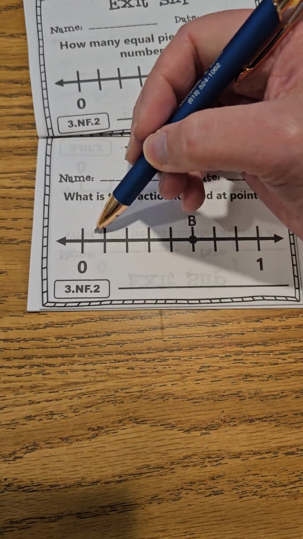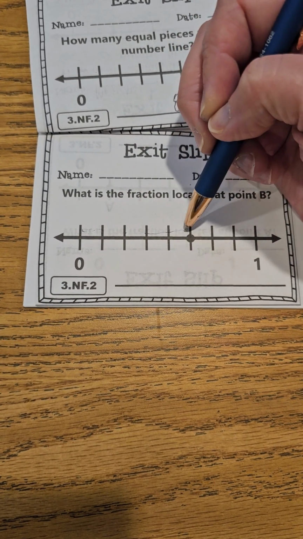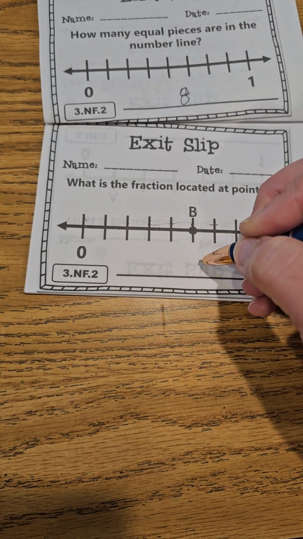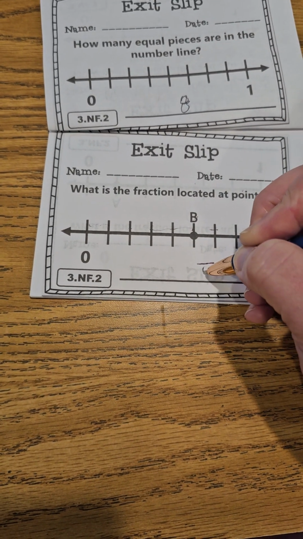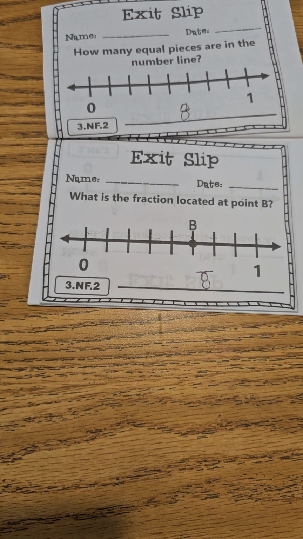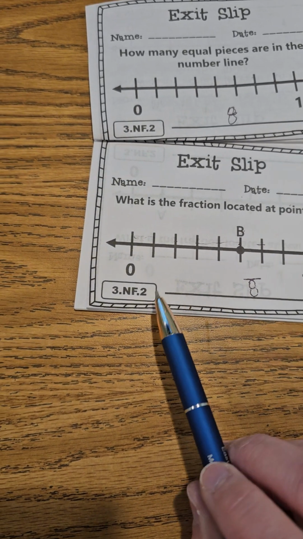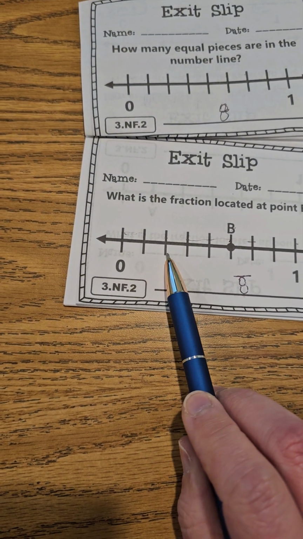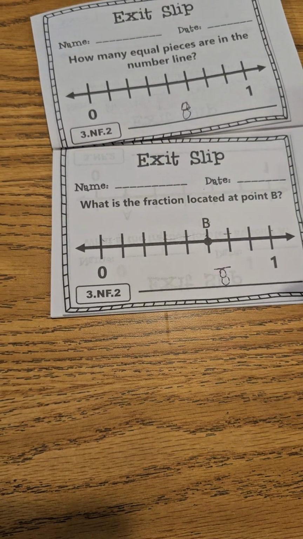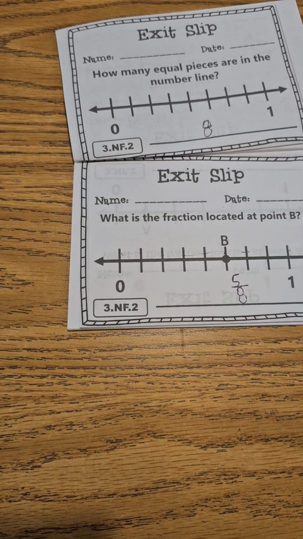So let's count. 1, 2, 3, 4, 5, 6, 7, 8. So 8 pieces total, so that is our denominator. And then let's count where B is. 1, 2, 3, 4, 5. It's at the 5th piece.